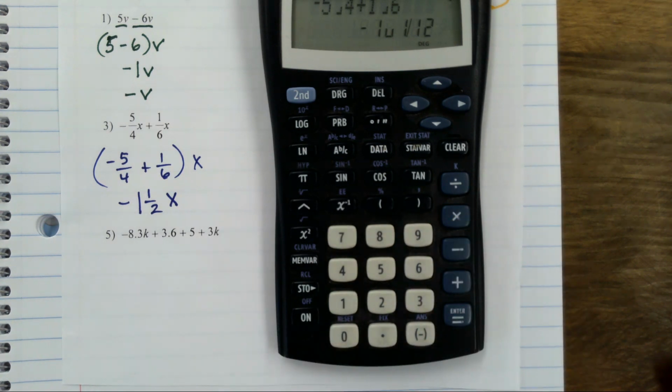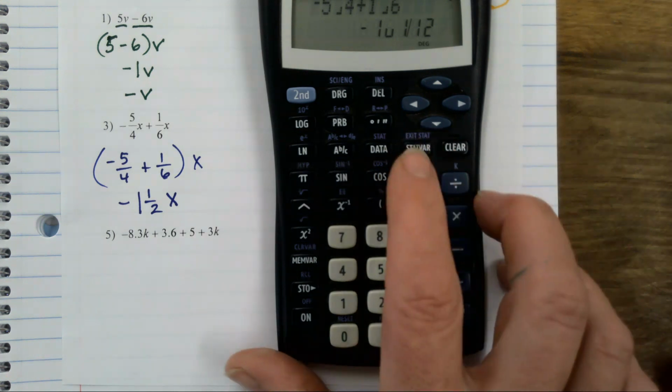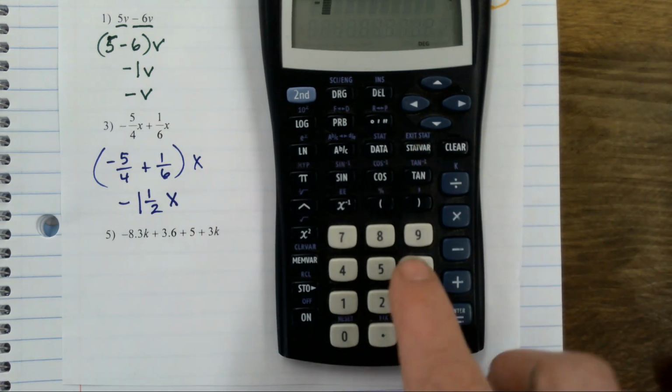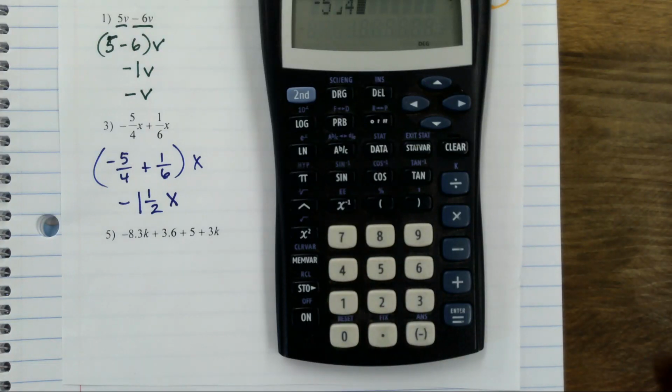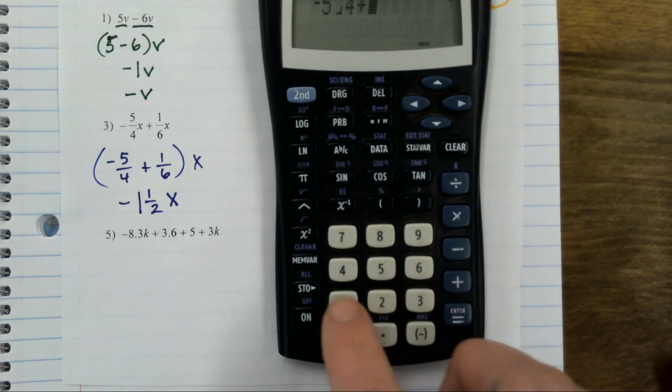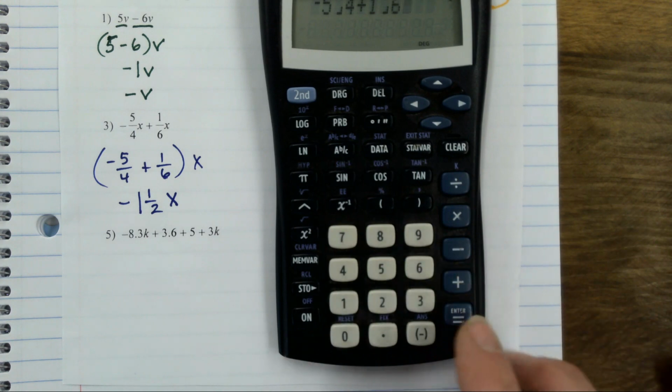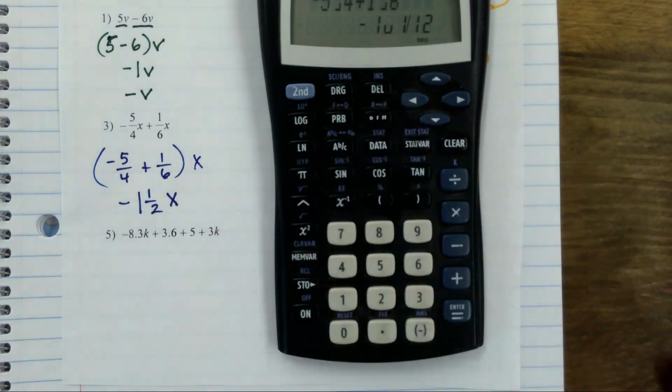Wait. Did I do something wrong? Wait, how did you do on the calculator? I did negative 5 fraction 4. And I think yours is a different calculator, right? Yeah. So you have to put your negative in last. So you do 5 fraction 4, then make it negative, and then plus 1 fraction 6. And then I get my answer, negative 1 1.